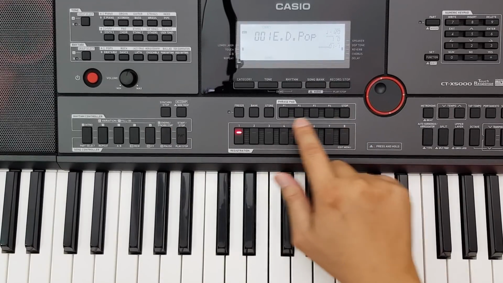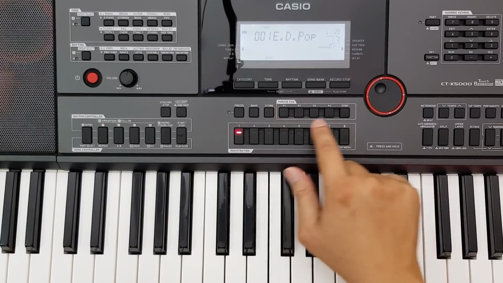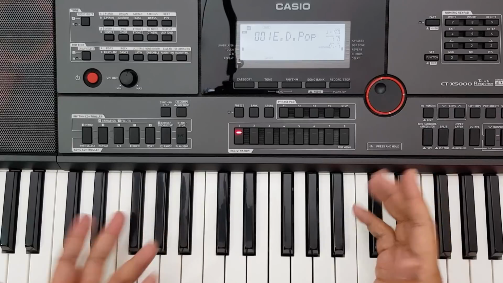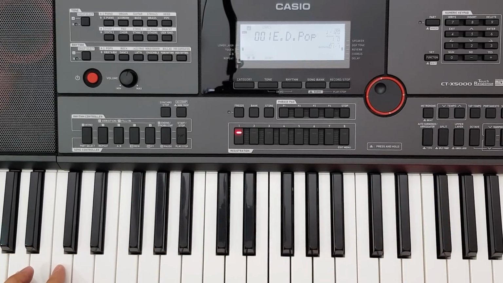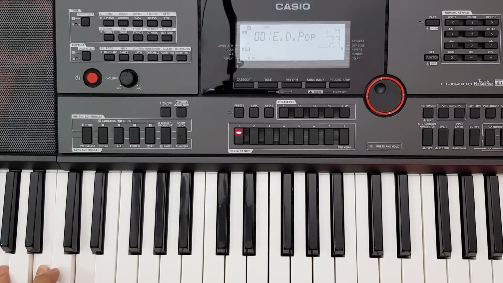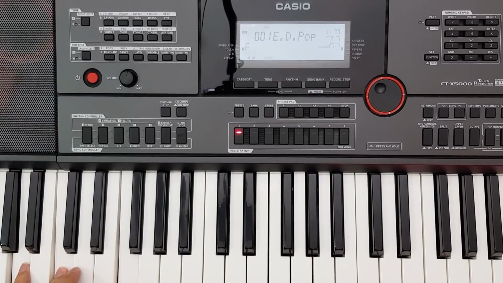Okay, so we have the 4 default factory phrase sets here. I'm going to show you how you can use it to spice up your playing. For example, you might want to just start with the auto accompaniment. And then you want to layer it up with a synth sound.